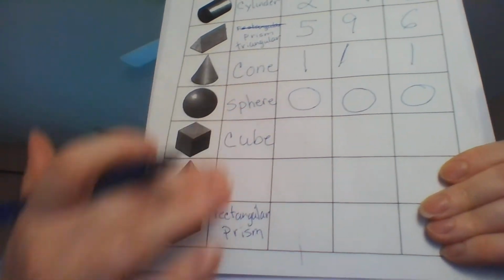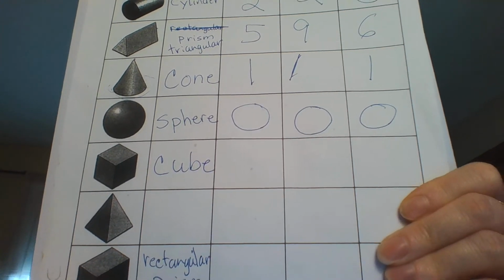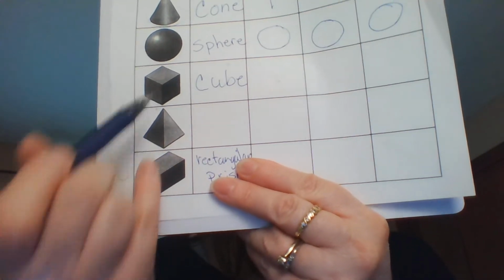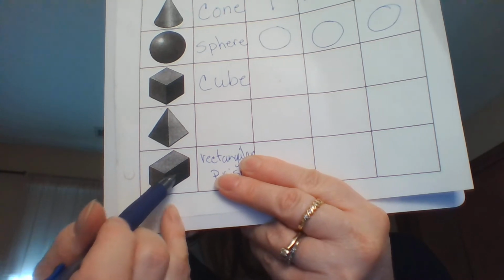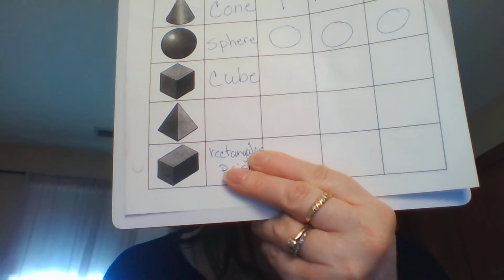I know you're probably going, all right, this one at the bottom is the rectangular prism. I bet you knew that. I'm putting both the cube and the rectangular prism down because we are going to find that they have the same number of faces, the same number of edges, and the same number of vertices. The only difference between the two is that this is stretched out to a rectangle and this is a square. So other than the fact that a rectangular prism is a stretched cube, everything else about it is going to be the same number-wise. So we're going to fill in both of those.